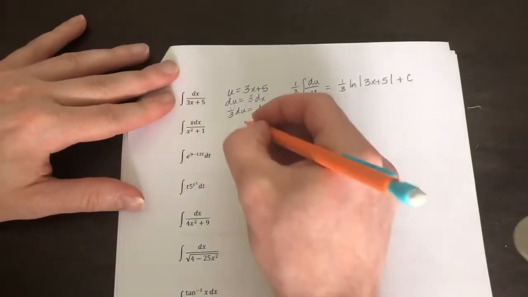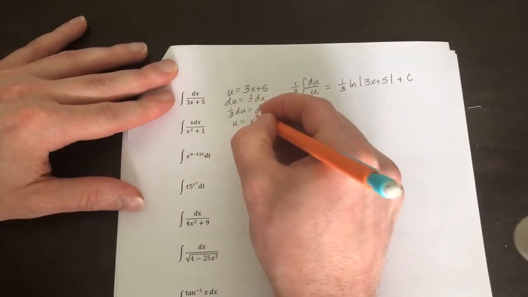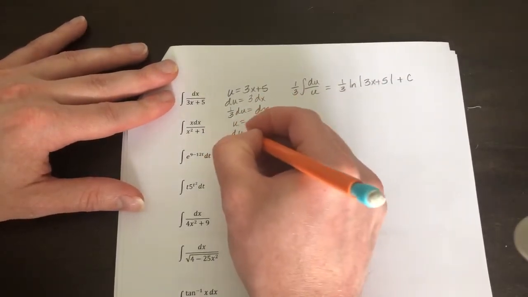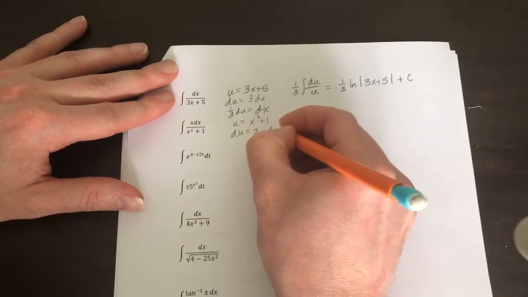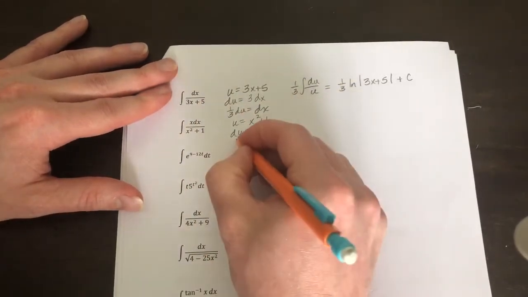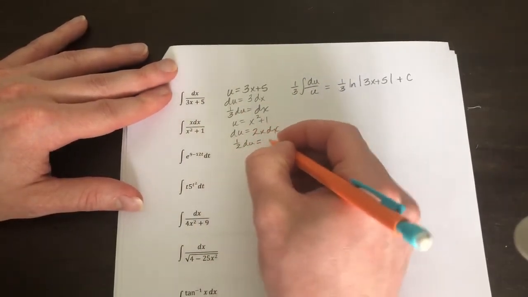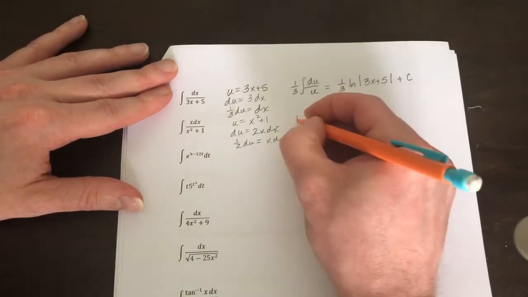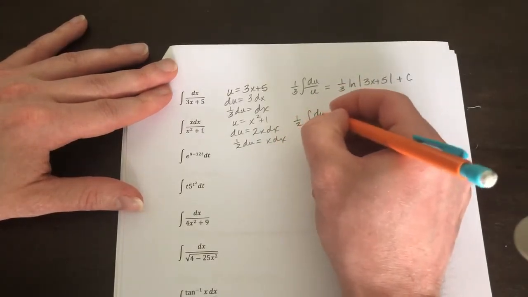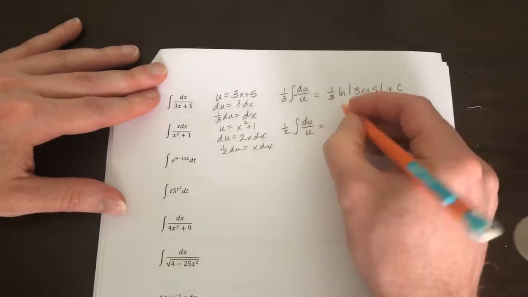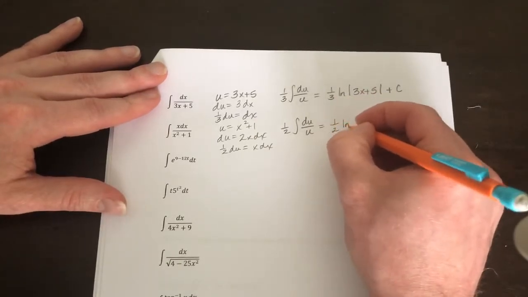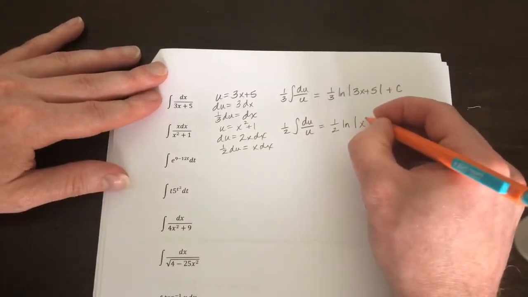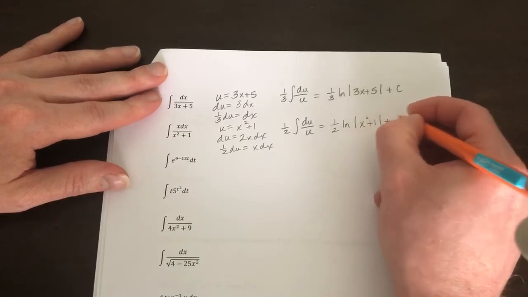Next example. U is equal to x squared plus 1. Your du is going to be 2x dx. I don't have the 2, so I got to get rid of it. So it becomes 1/2 the integral of du over u, which goes to 1/2 natural log absolute value of x squared plus 1 plus c.